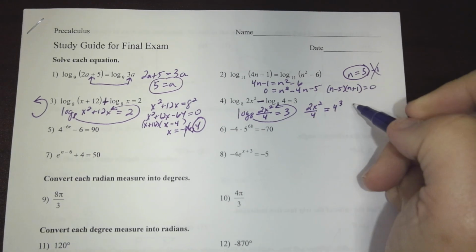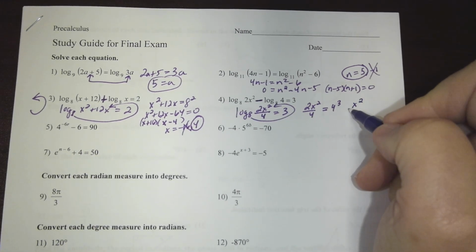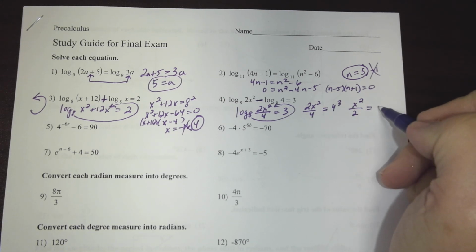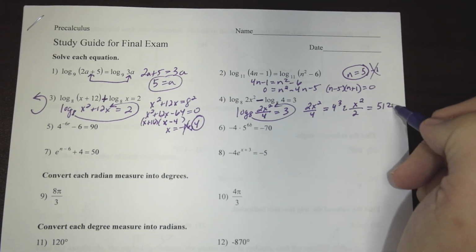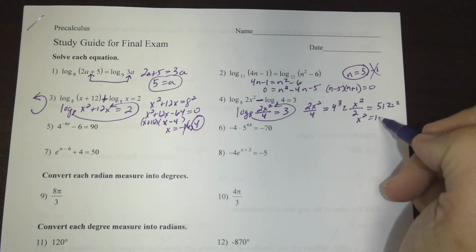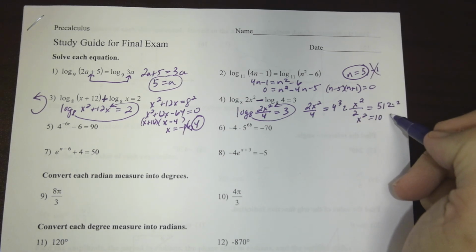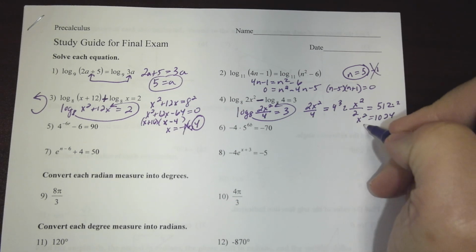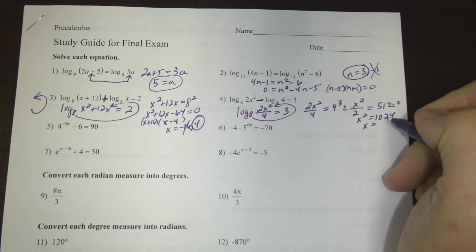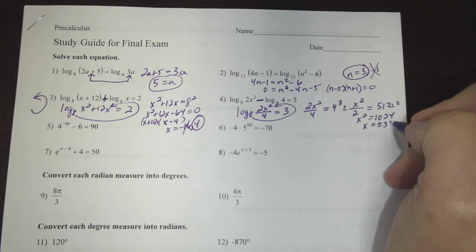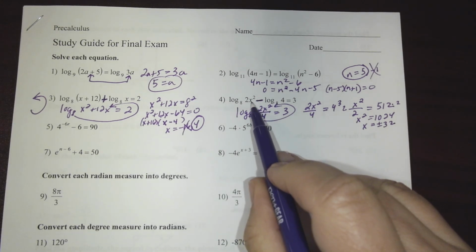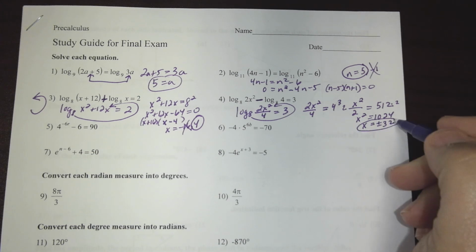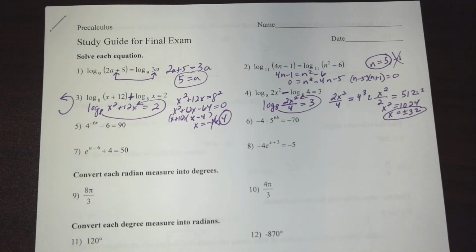So this reduces to like 1/2, or x squared over 2 equals 512. And then you can multiply by 2. You get x squared equals 1024. And then take a square root, and it would be plus or minus 32. And actually, both of those can work because the x is being squared. So both of them will work.